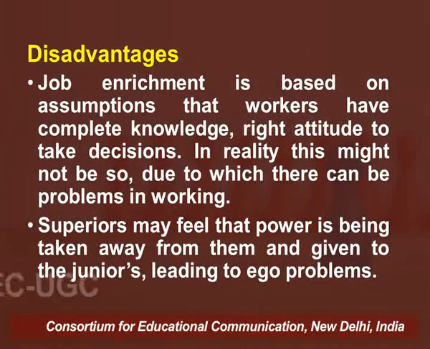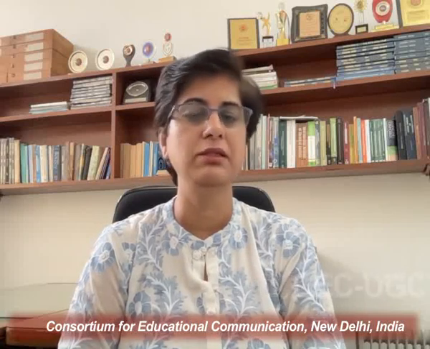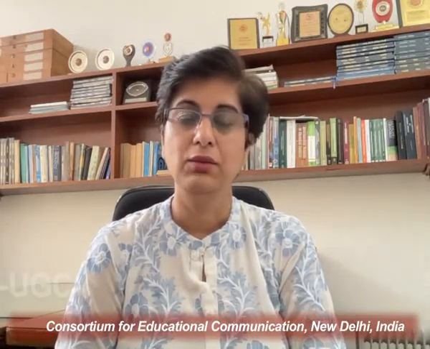So, these are all the advantages of job enrichment. Now, as far as the disadvantages are concerned, job enrichment is based on assumptions that workers have complete knowledge and the right attitude to take decisions. In reality, this might not be so, due to which there can be problems in working. Now, see, when we say autonomy in doing your work your way, or freedom, freedom can only be given if the employee has the right attitude to take decisions, right? So if my supervisor trusts me and grants me autonomy to take decisions myself, but I do not have the right attitude, I am not mature enough to take those decisions myself, so I might be taking the wrong decisions. So instead of being an advantage, this job enrichment can ruin the entire process.